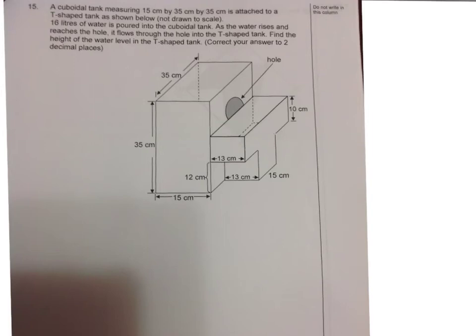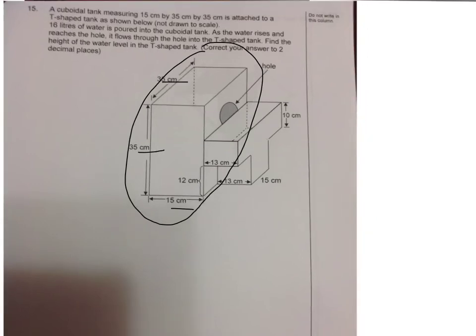Okay, question 15 is on volume. We have not started learning this topic yet, but you will be tested at the end of the year, so maybe you could try to listen. A cuboidal tank measuring 15 by 35 by 35. This cuboidal tank is actually referring to this tank here, the one that I just circled. You can see it's 35 by 15 by 35. So this is the tank we are talking about.